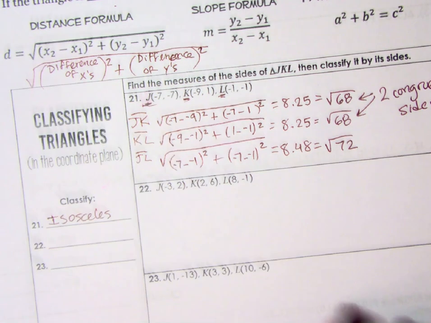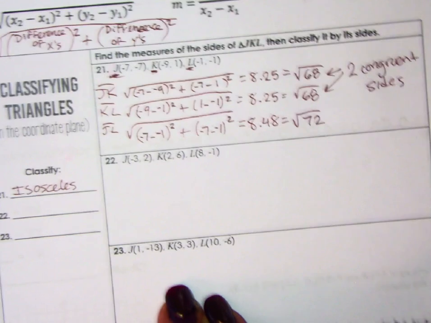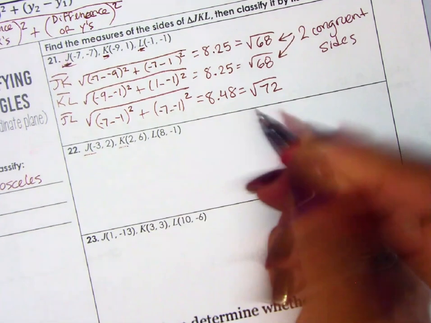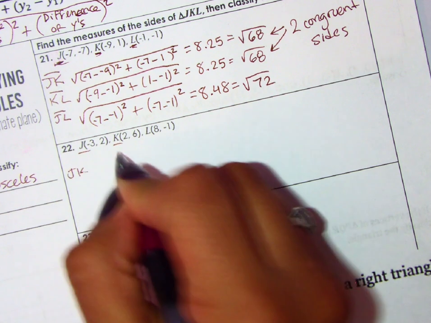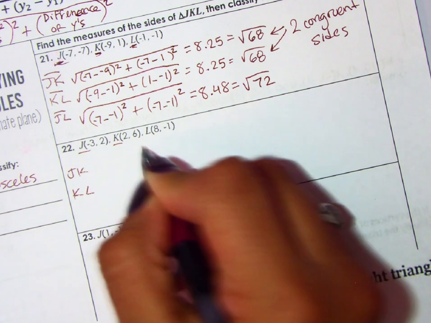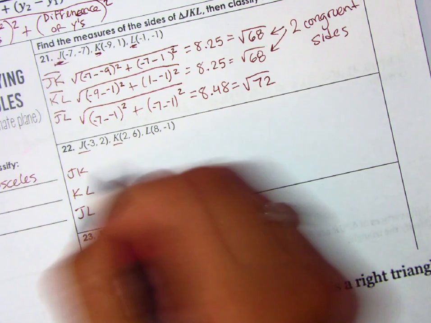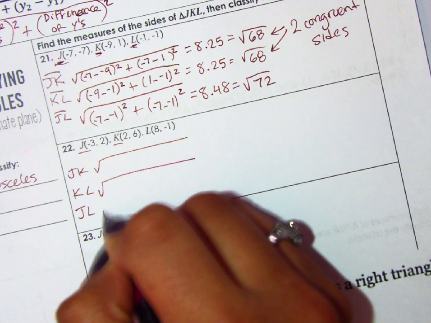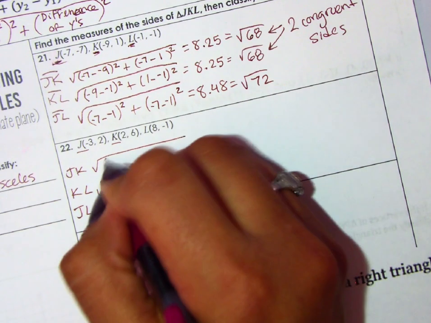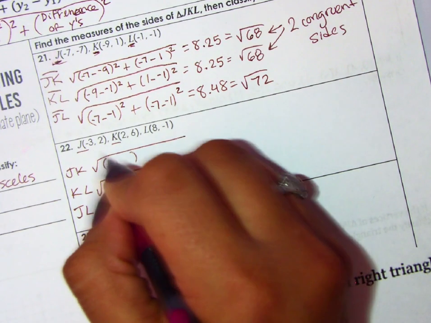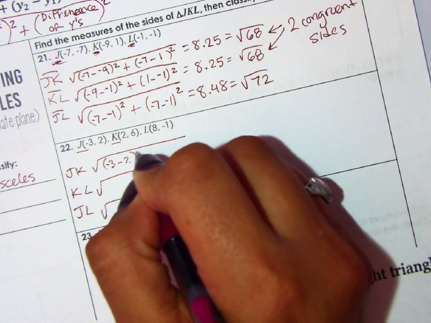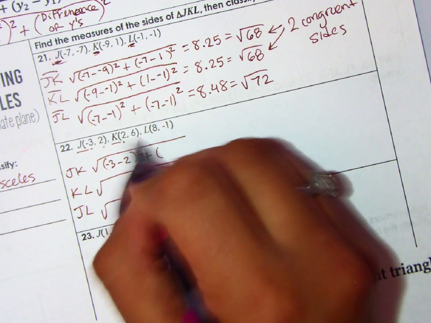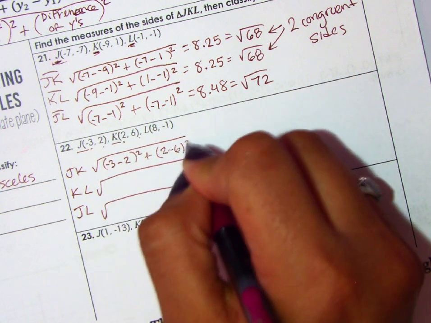And in class, we went ahead and practiced this one for sure, we did it in class. So let's do that one more time here in the video. We're going to do JK again, and then KL, and then JL. I'm just going to write all three and then we'll type them. Difference of the x's is -3 minus 2 squared, these two. And then the difference of the y's is these two, 2 minus 6 squared.